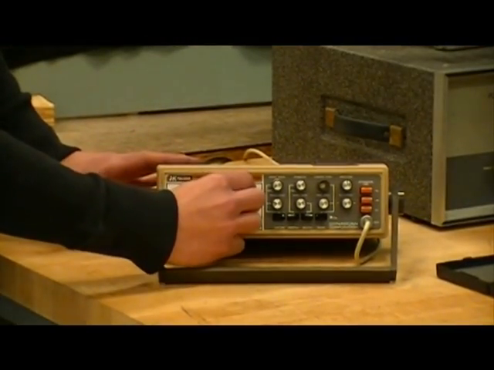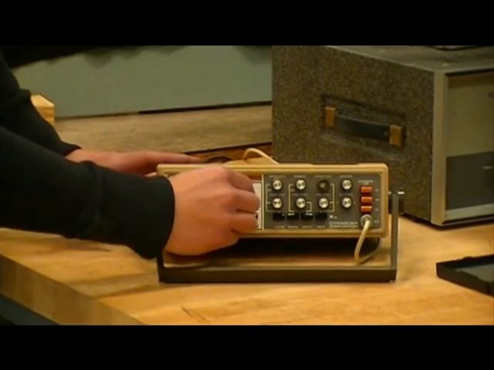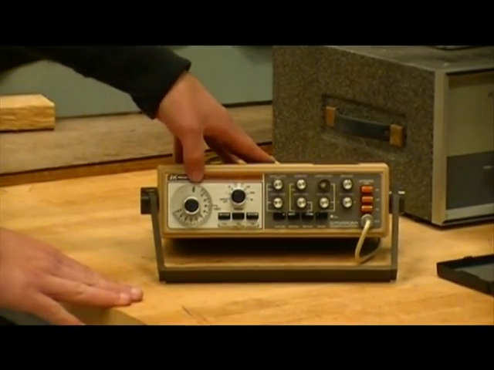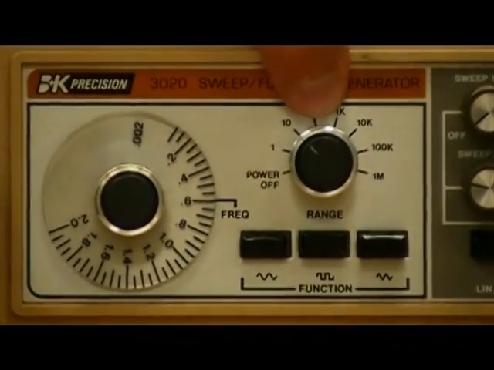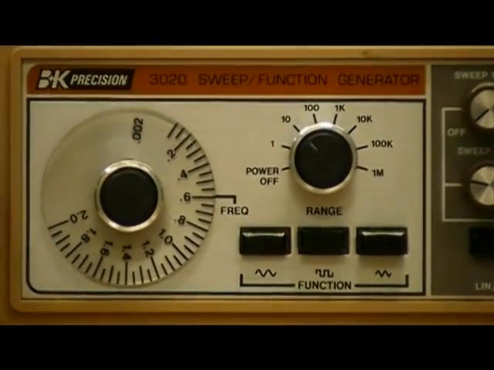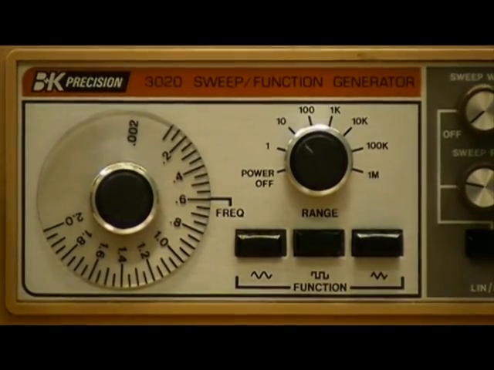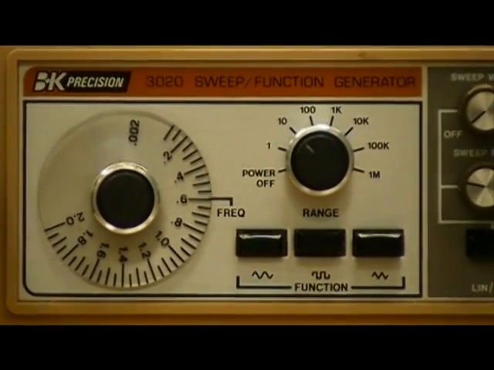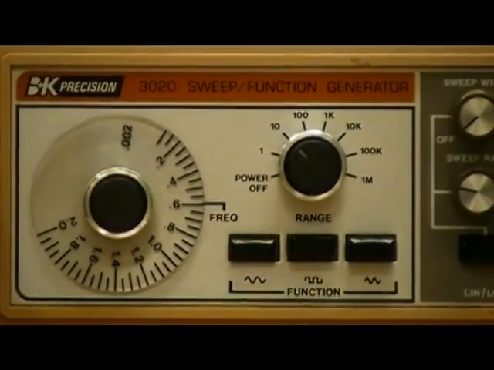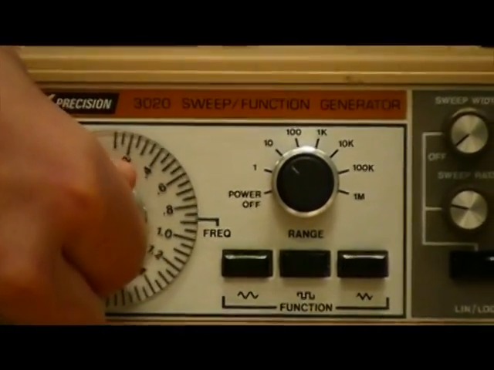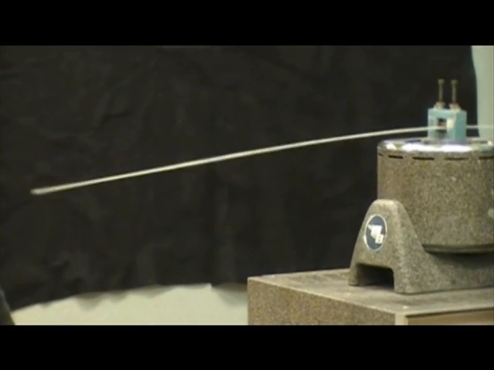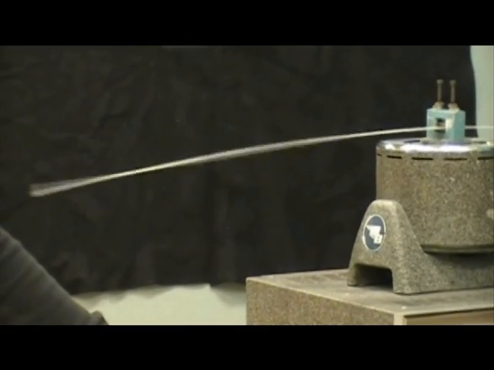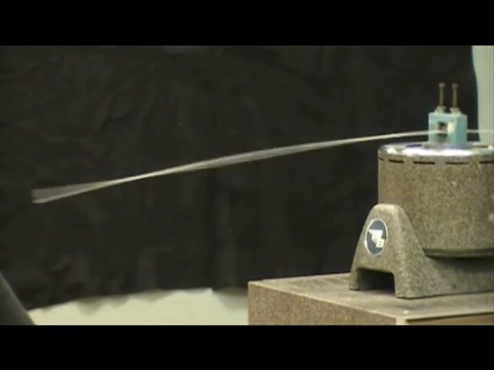Turning from power off to 10, we can see that 0.6 is represented as the frequency here, and our multiplication factor of 10 gives us a total frequency of 6 Hertz. Because I know that the second mode of vibration happens around 18 Hertz, I'm going to begin tuning this into the dial. Turning this dial to 1.8 with our multiplication factor of 10 results in that natural frequency of 18 Hertz.